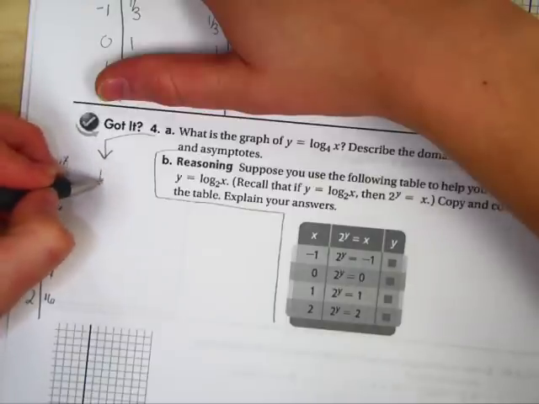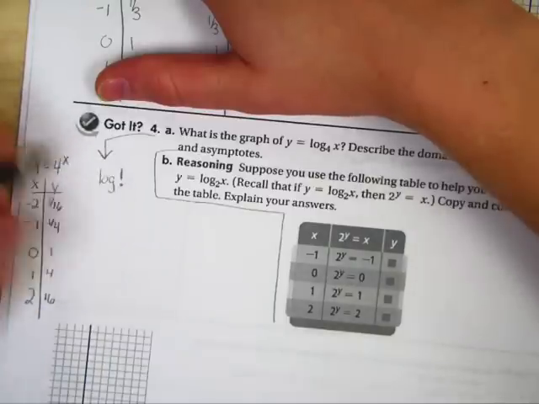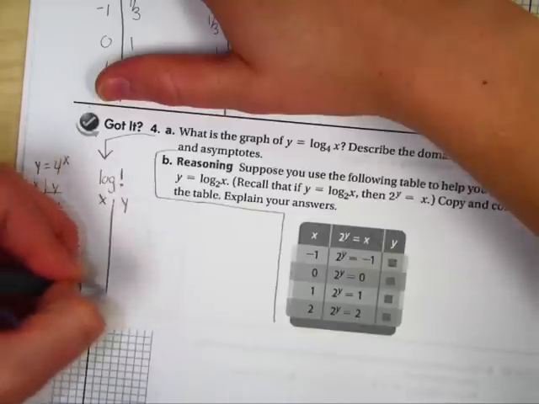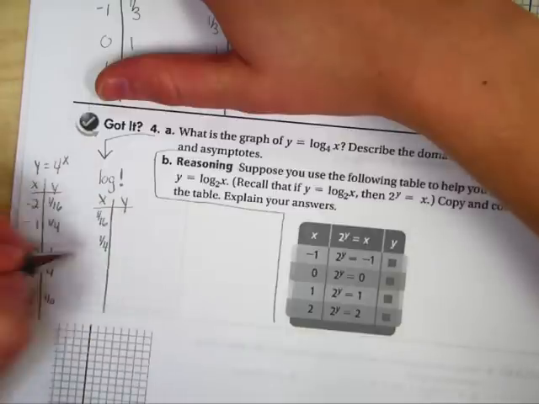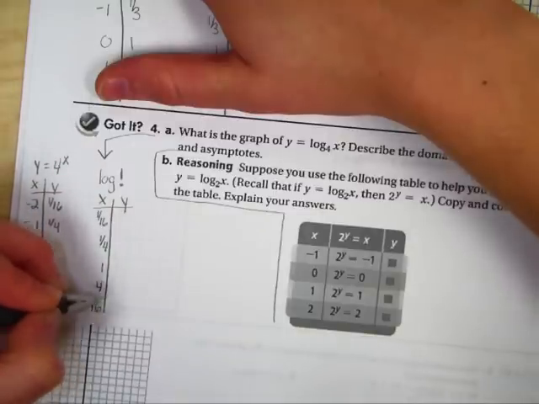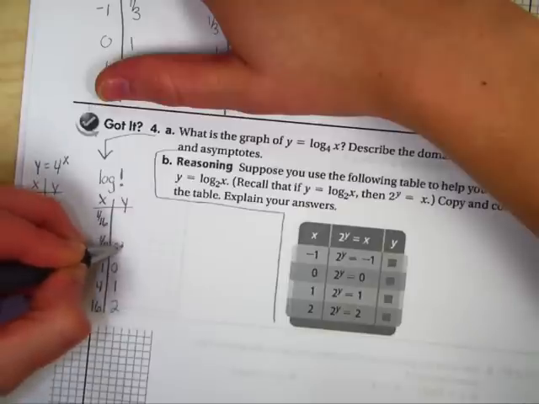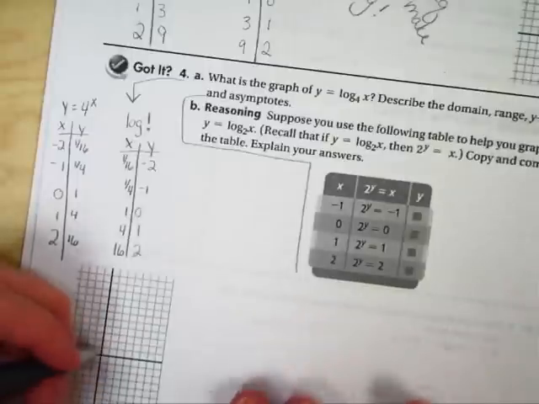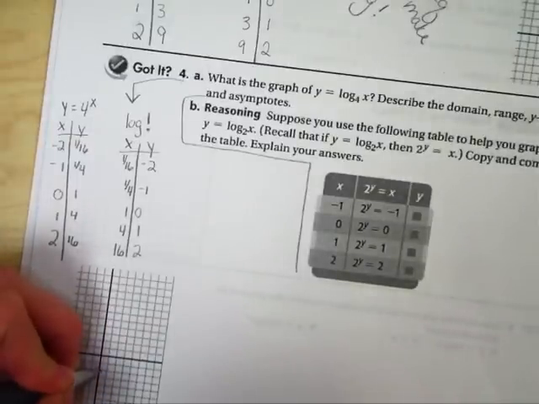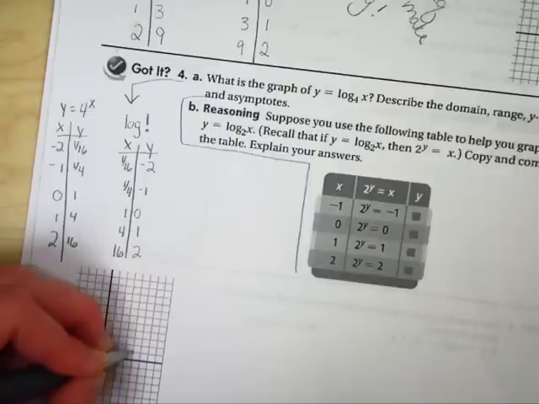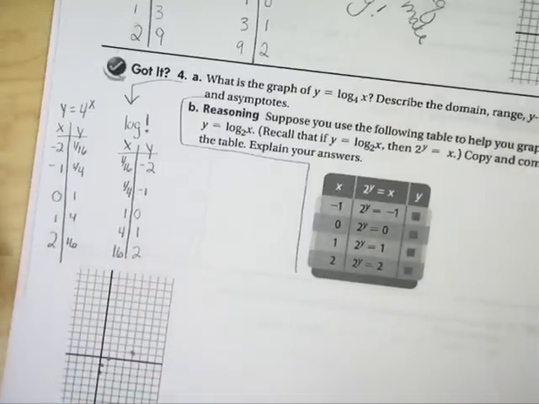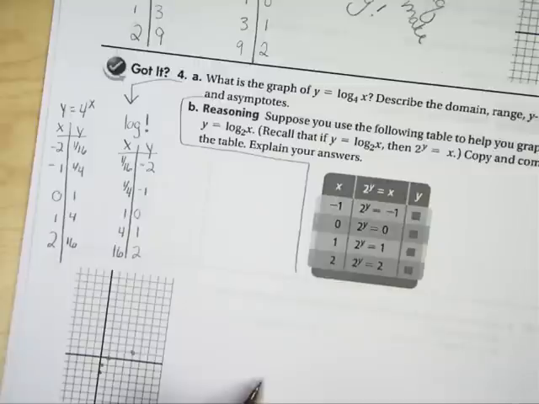And now I need to find the log chart. And that's the inverse of what we just did, so I just switch everything around. And I graph my points. 1 over 16, -2. 1 over 4, -1. Over 1, up 0. Over 4, up 1. Over 16, up 2. So that would be way over here.